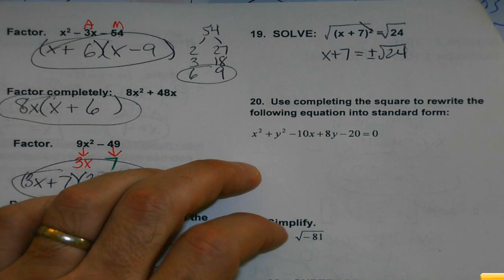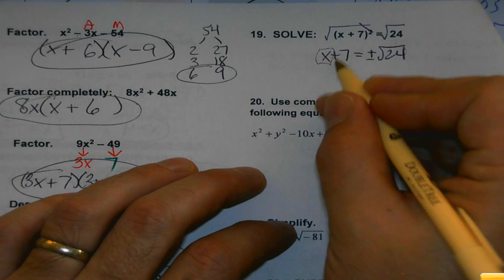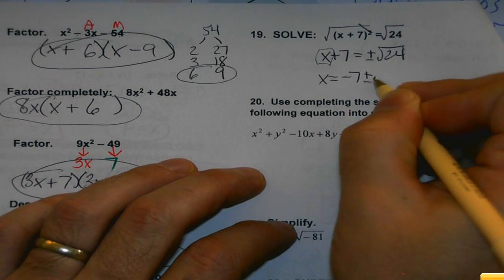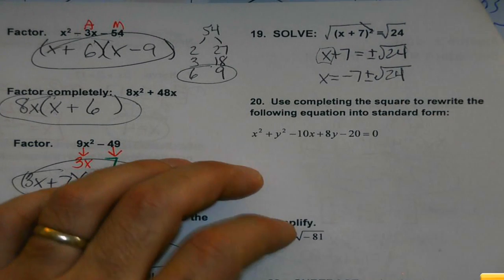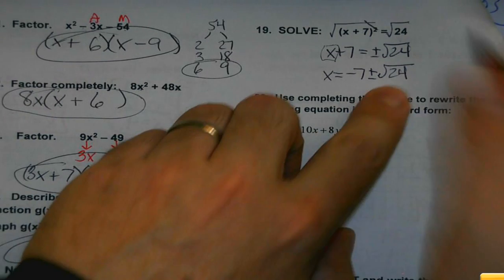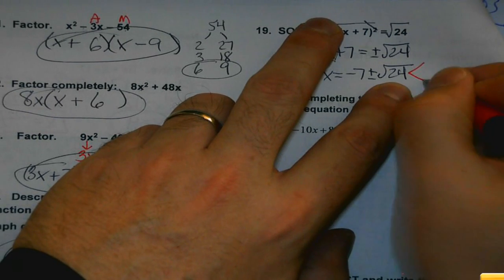But wait, it takes one more step from there. I want to get x by itself, so I'm going to minus the 7 over. And before you think you're done, you'd probably look at the answers we had here and you wouldn't match up with the answer. You're like, but I've done everything right so far. But this radical still breaks down.